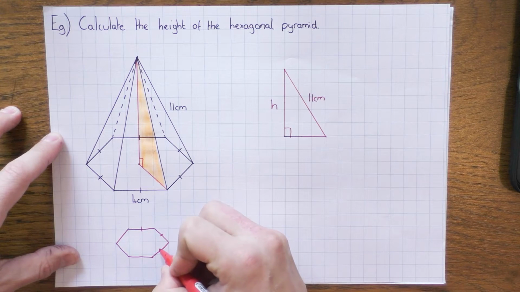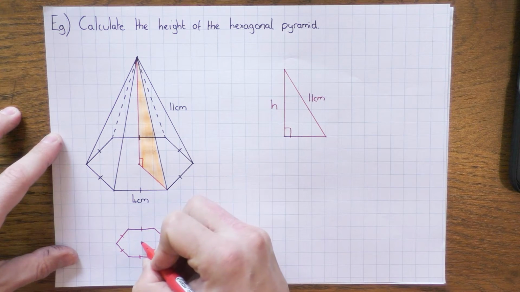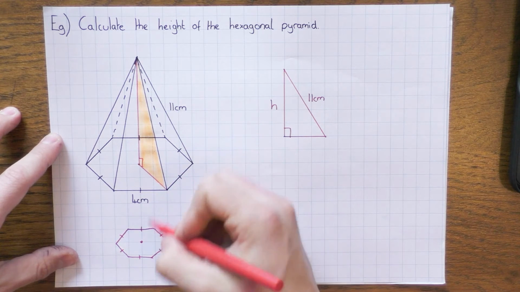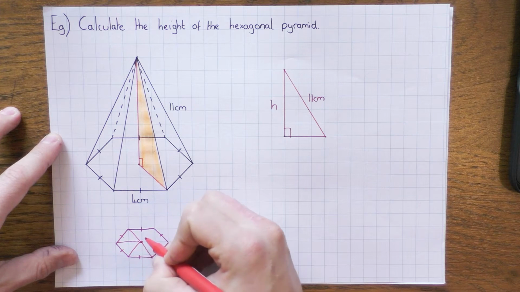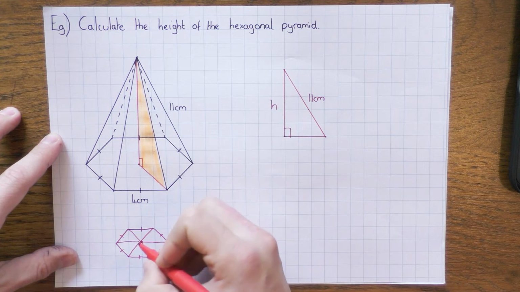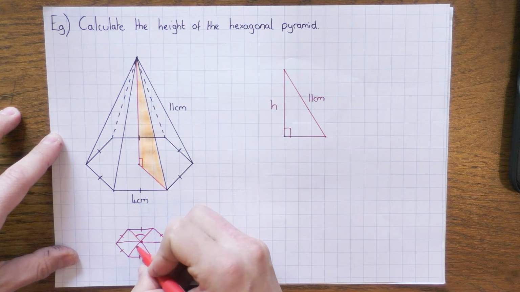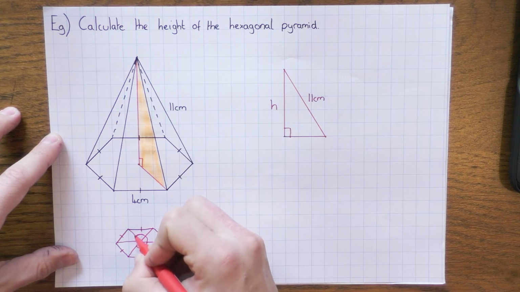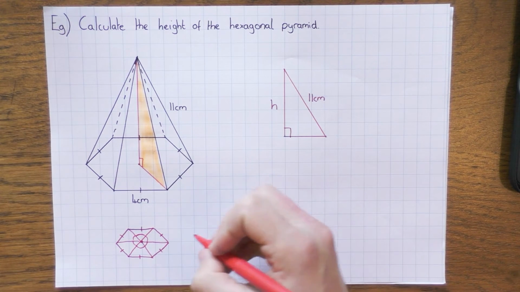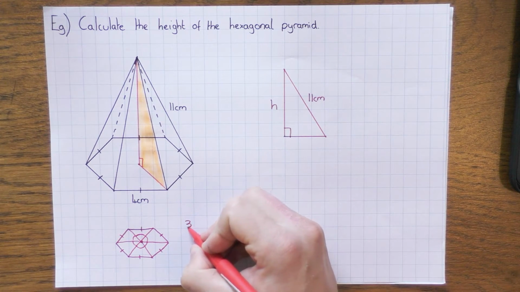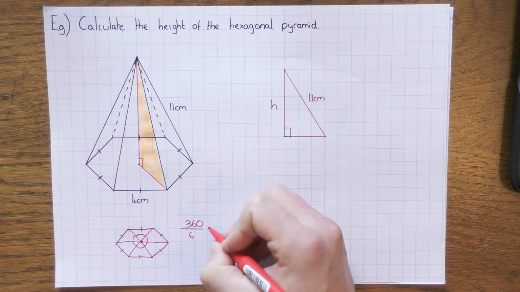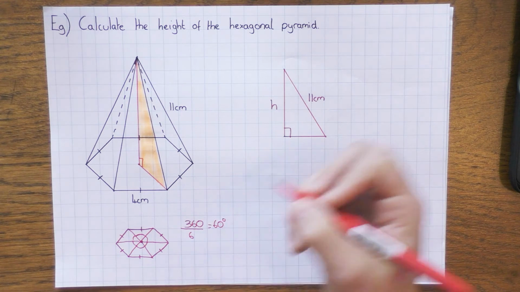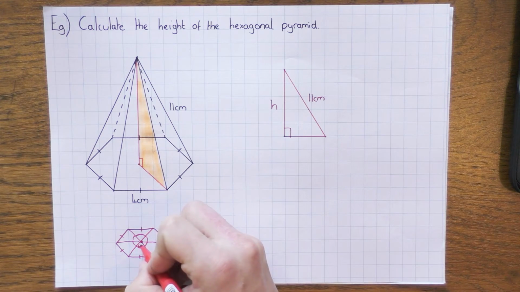I'll put my little lines here just like it is on there. So all the sides are the same, and we have the centre point there. Now if I draw lines from the corners all to the centre like so, I want to know what this angle is here, or this angle is here, and so on and so forth. Now, angles around a point add up to 360, and I have 6 of them. Because it's a regular hexagon, I can just divide by 6, which tells me that I have the angle there of 60 degrees.